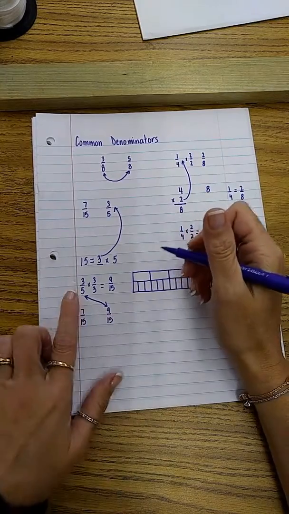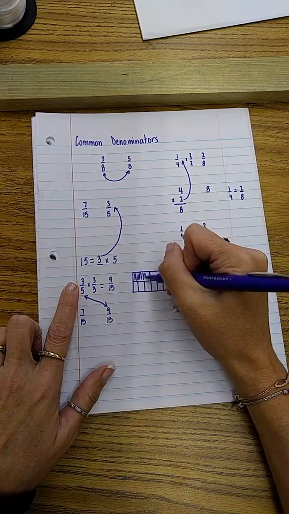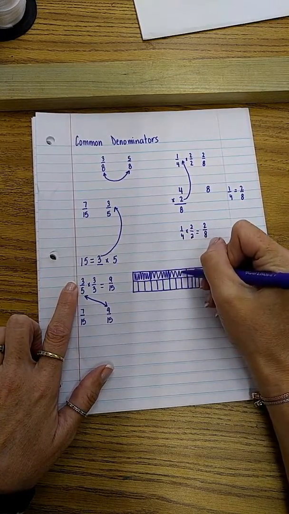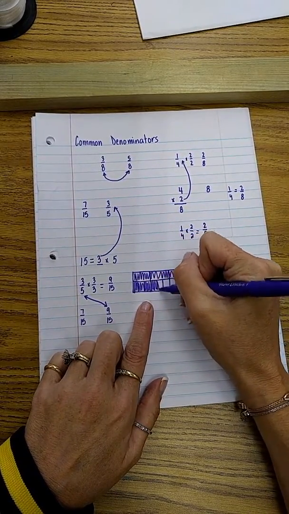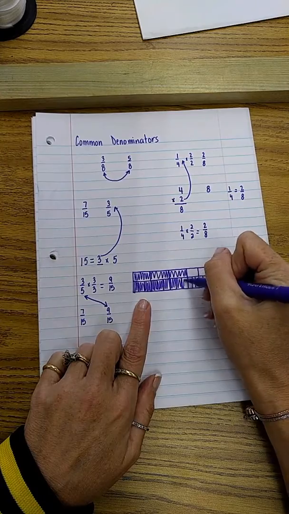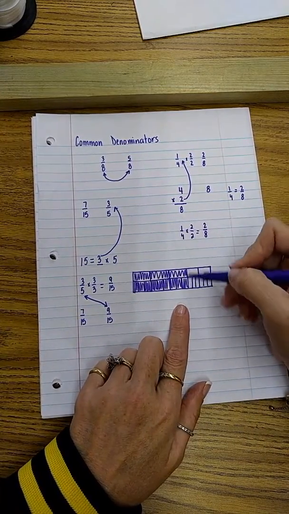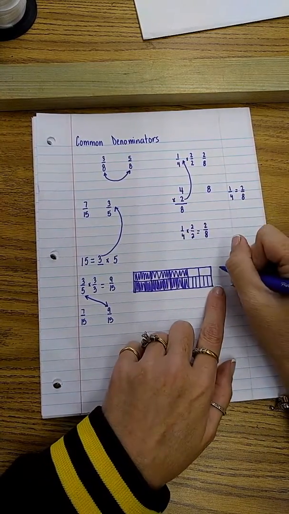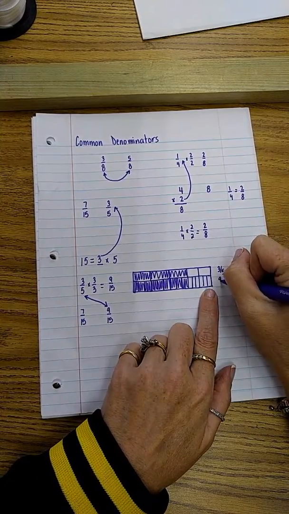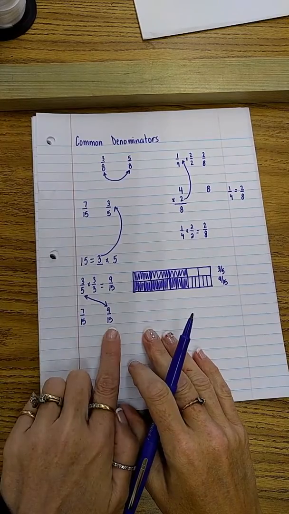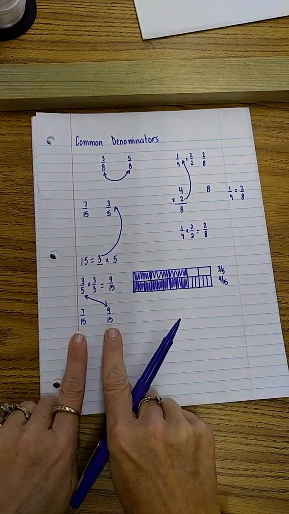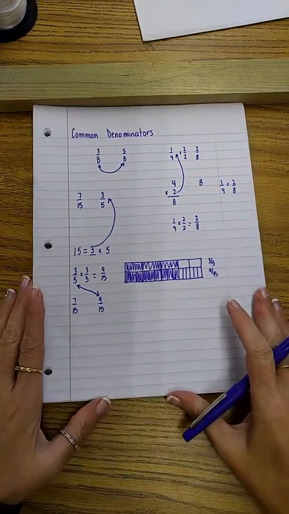So here I have 3/5, 1, 2, and 3, and I have 9/15, 1, 2, 3, 4, 5, 6, 7, 8, 9, and you see they take up an equal amount of shaded space. This is 3/5, this is 9/15. So that's how children can understand that 3/5 is still equivalent to 9/15. We've just created common denominators.